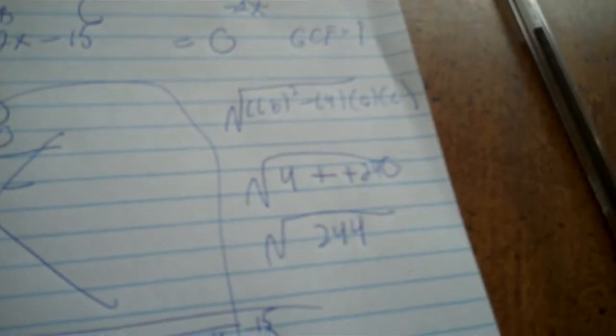So now I find the square root of 244 on my calculator. Clear this all. Okay, so square root 244 is 15.62. So cross your square root out, just put 15.62, and now you're good to go.